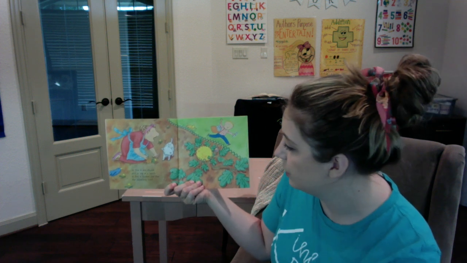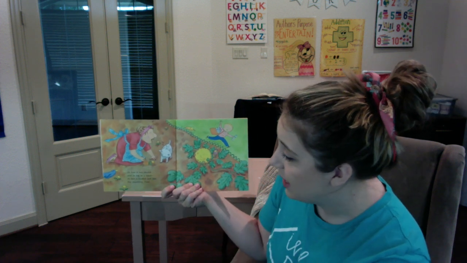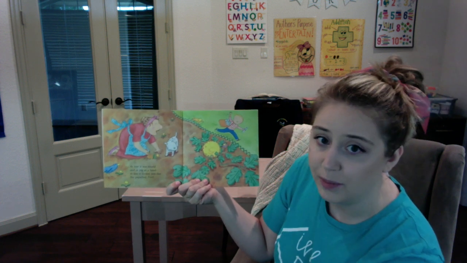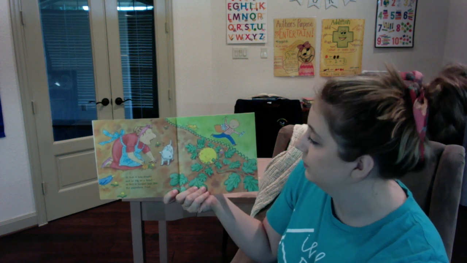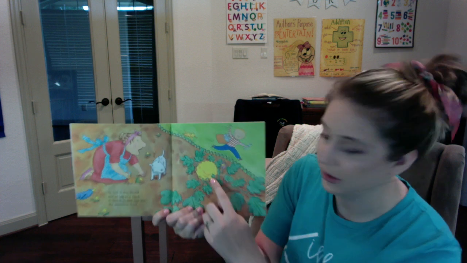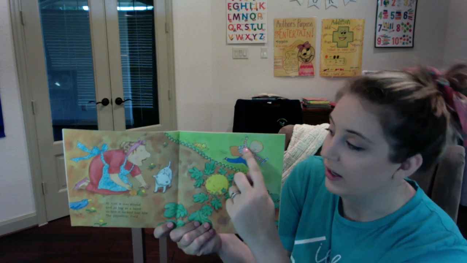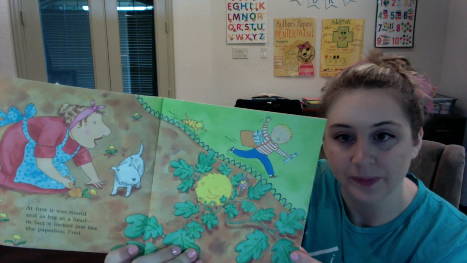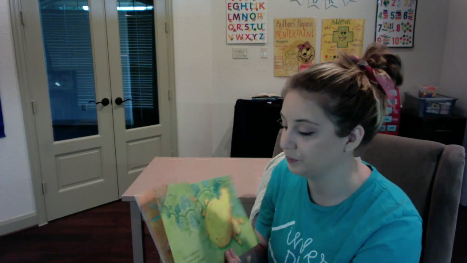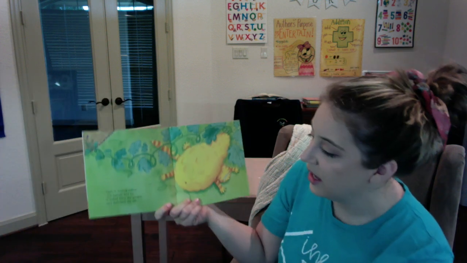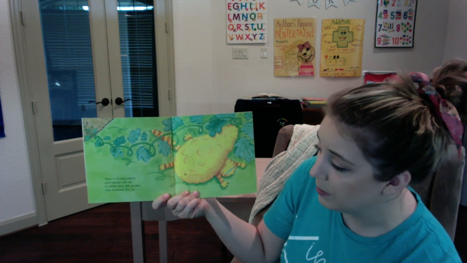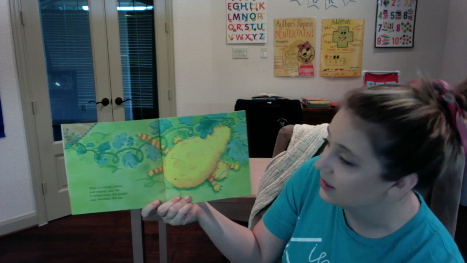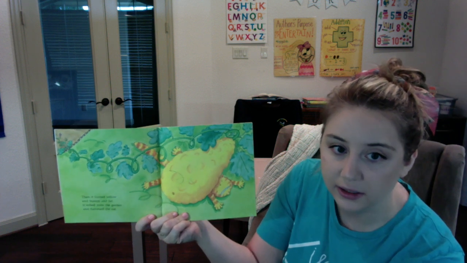At first, it was round and as big as a head. In fact, it looked just like the paper boy Fred. Here's the squash. Here's the paper boy. Do you think they look the same? Then it turned yellow and bumpy and fat. It rolled from the garden and flattened the cat. Uh-oh.